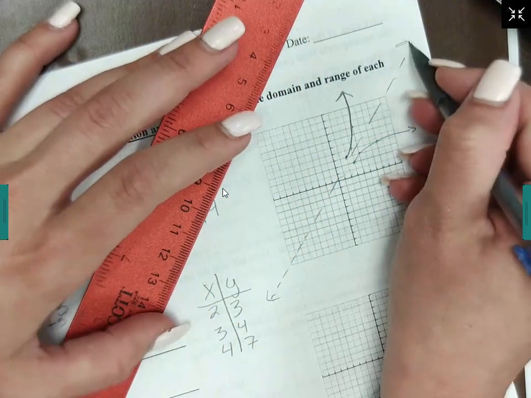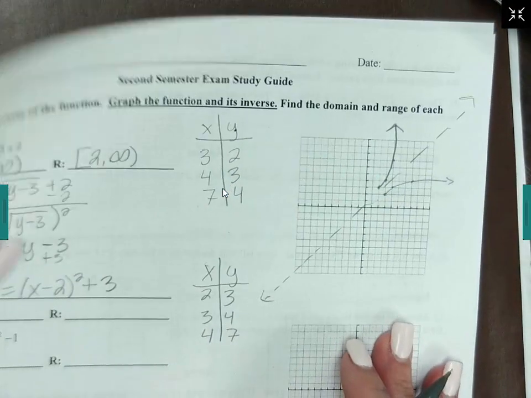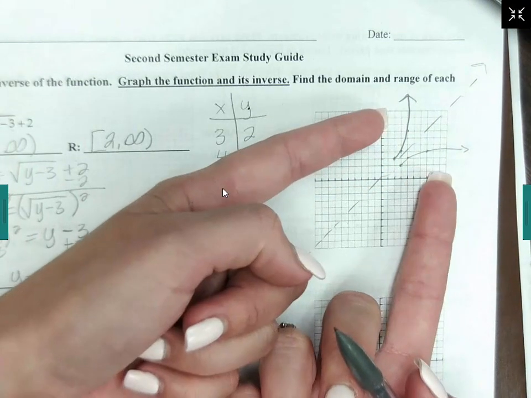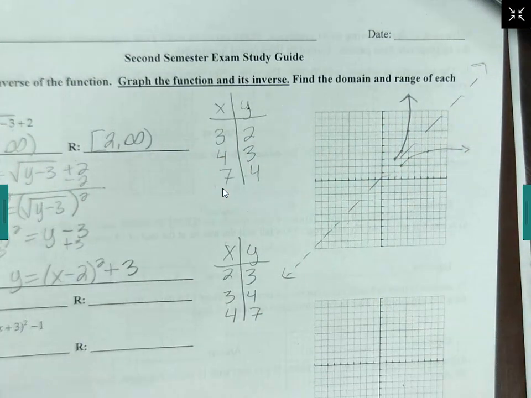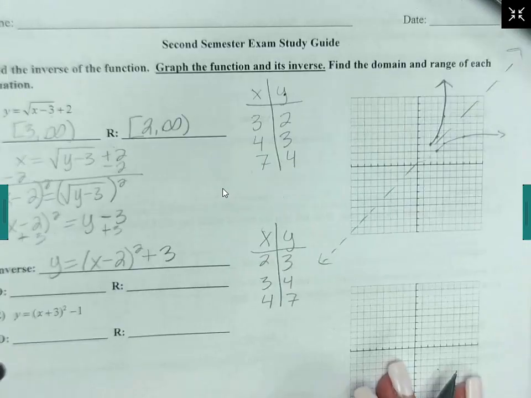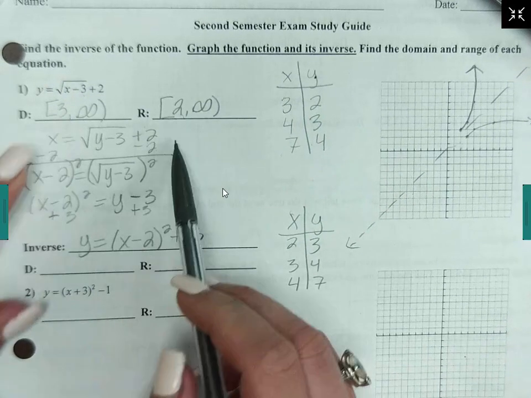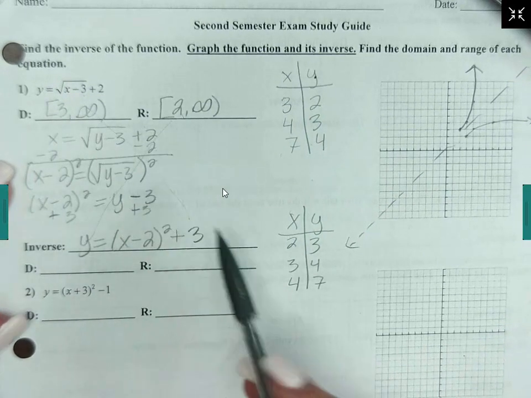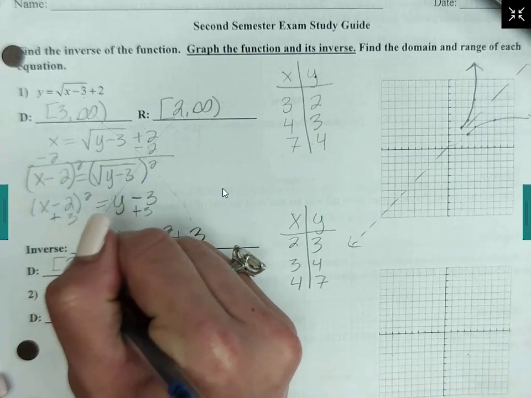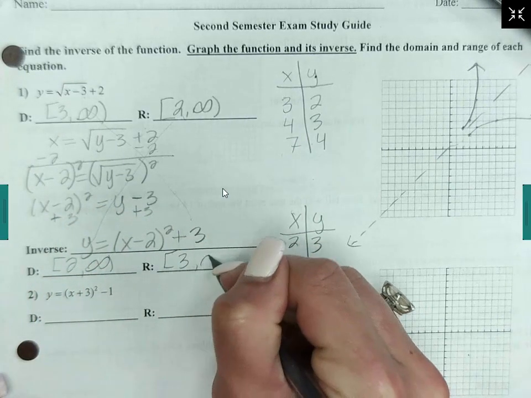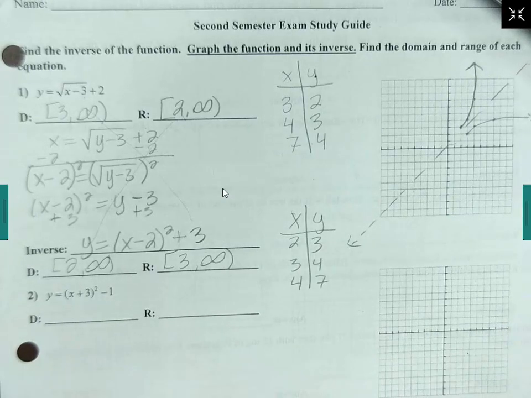But do you see how if I were to take my paper and literally fold it on that line, our original graph and its inverse would just match up onto each other? That's how we know we didn't make a mistake. And we can look over here to find the domain and range. It's just the opposite. So the range is the domain and the domain is the range. So this is 2 to infinity, and this one is going to be 3 to infinity. Any questions?